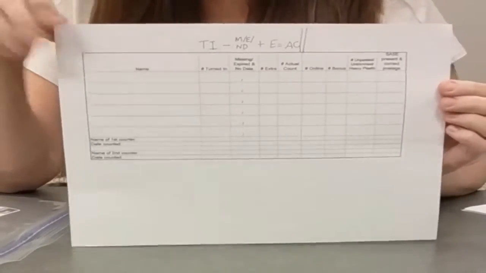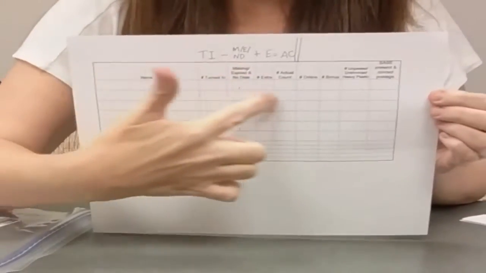Welcome to Overview Part 2. We already talked about these first four columns. Now we're going to talk about the last four. These are statistical data, and that's all. All of these numbers should already be included in these first four columns someplace.